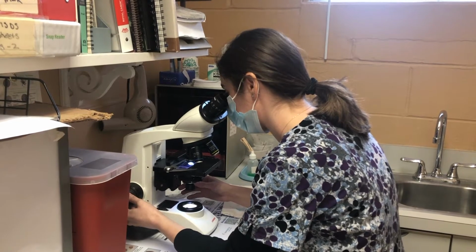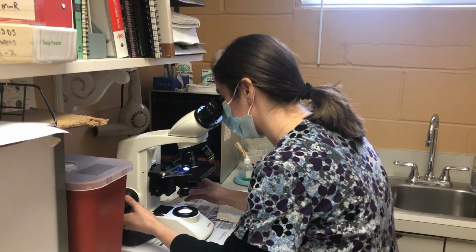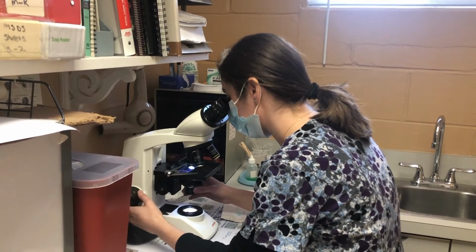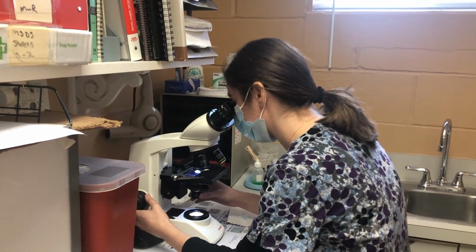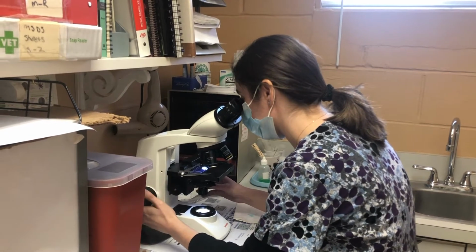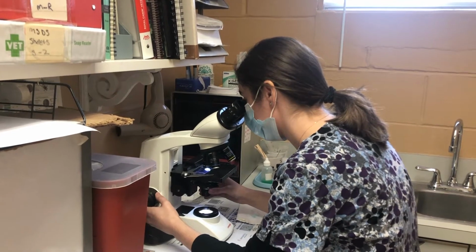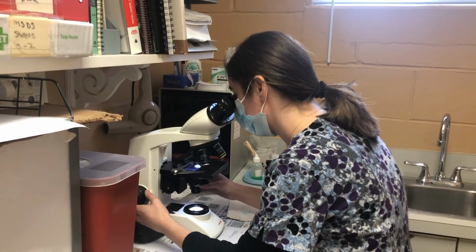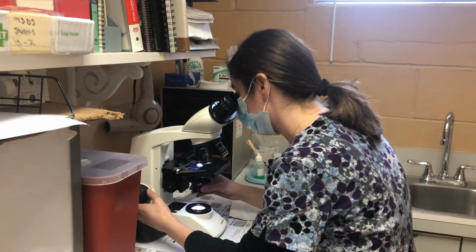Alright, so right off the bat I can see it looks like a parabasal cell. It's circular in shape, and it's not the smallest size that it can be, but it's pretty small. I'm also seeing a little bit of bacteria, which can be normal flora in the vagina. Still seeing another parabasal cell. Some debris.